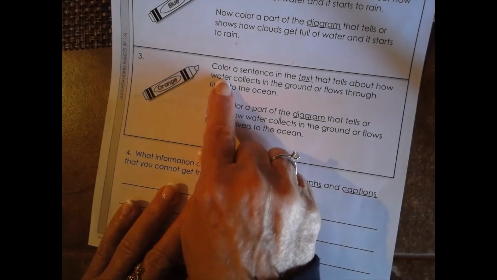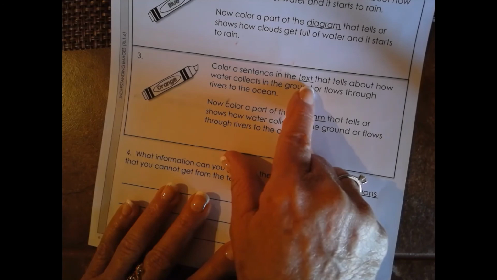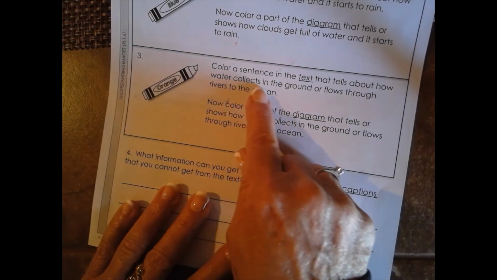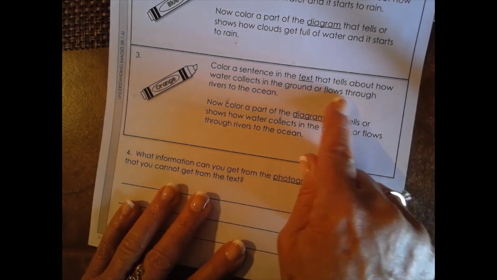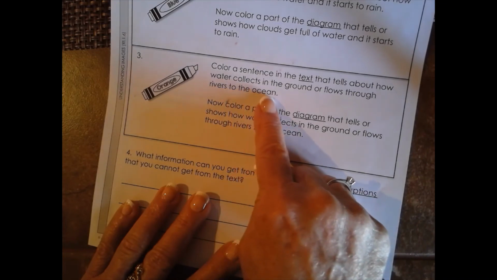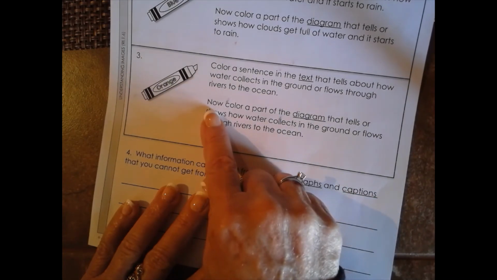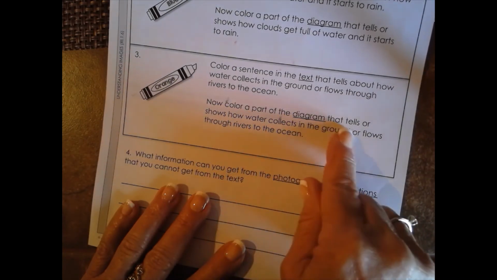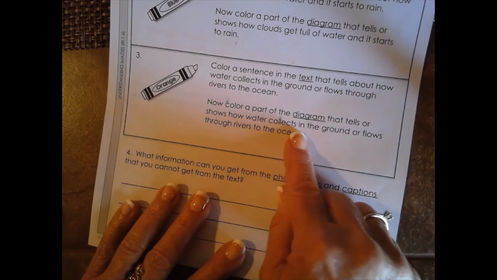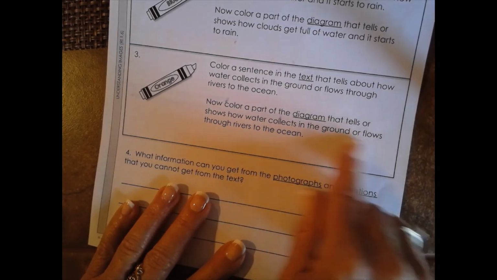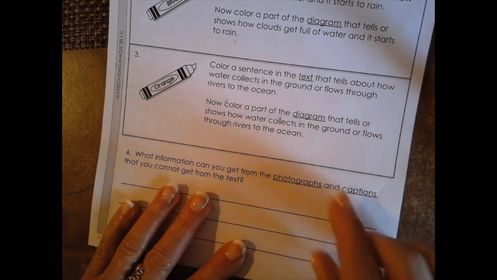And it says, color a sentence in the text that tells about how the water collects in the ground or flows through the rivers to the ocean. And then color a part of the diagram that tells or shows how the water collects in the ground or flows through the rivers to the ocean.